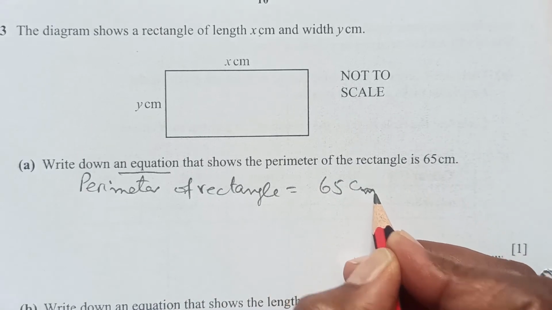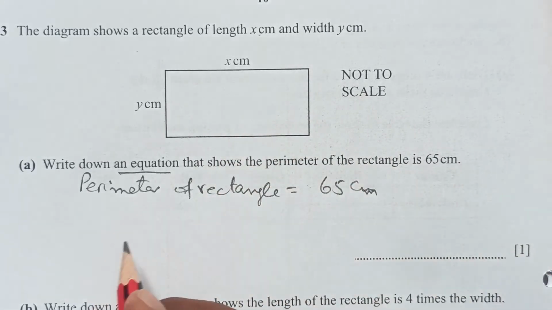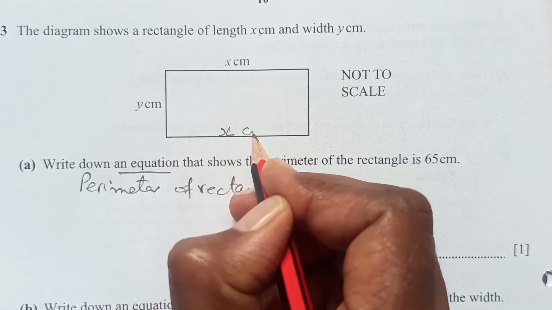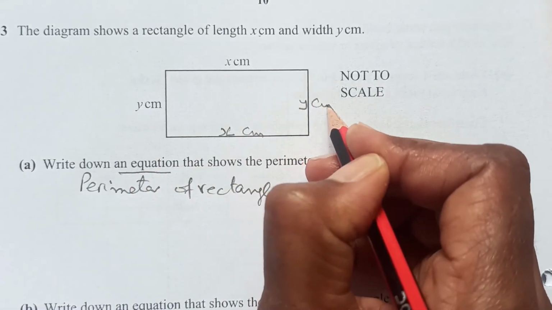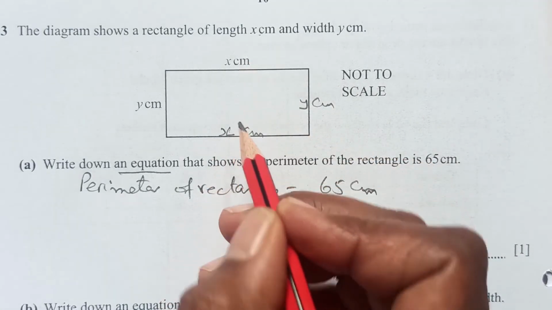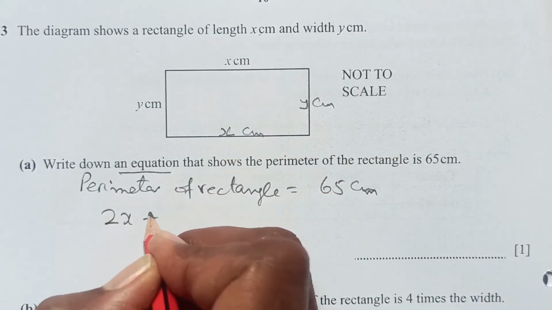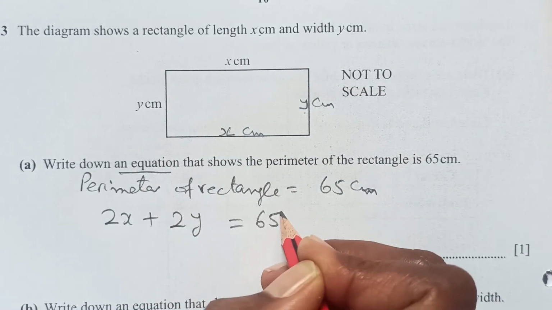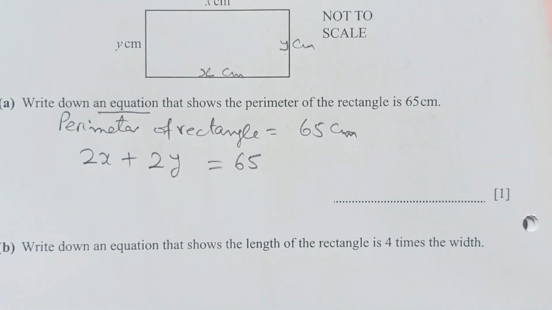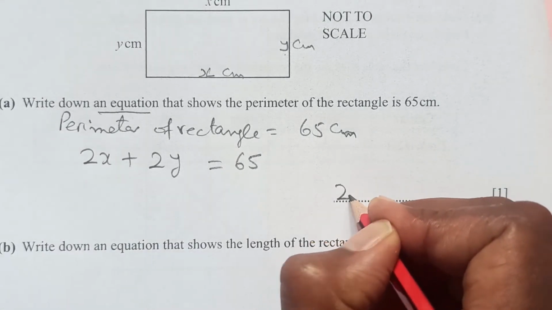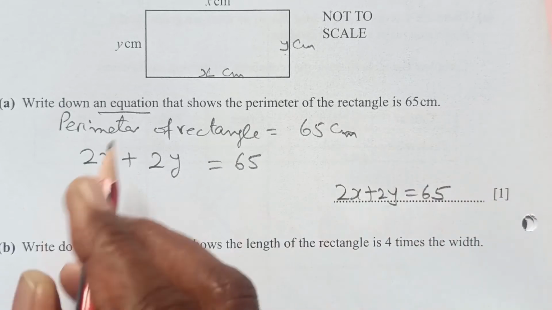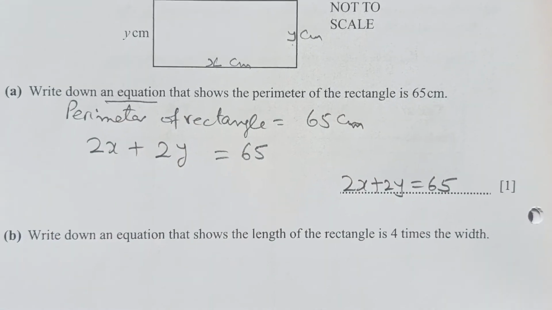Now perimeter is the sum of the sides. So sum of sides means we have x here, so this side is also x and this will also be y, right? So x plus x is 2x, then y plus y is 2y. This is equal to 65. So this is an equation for this. So that is the answer. We are not going to solve it here because you are just asked to write down an equation, right?